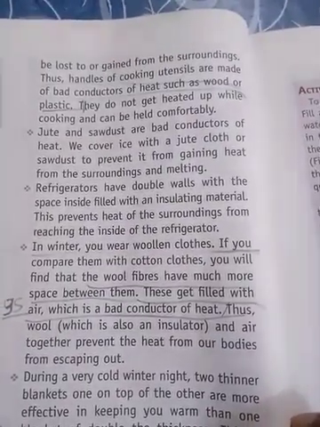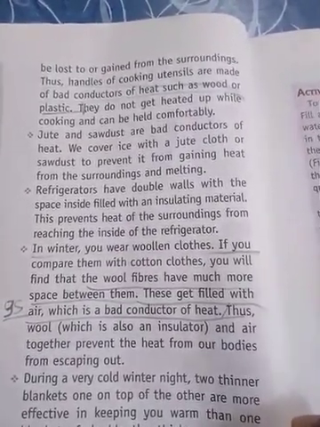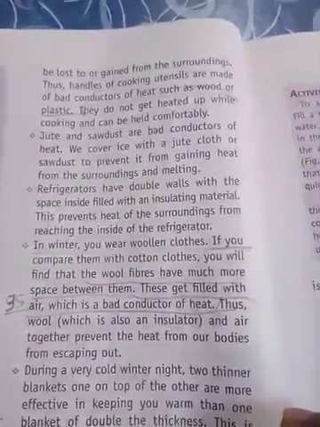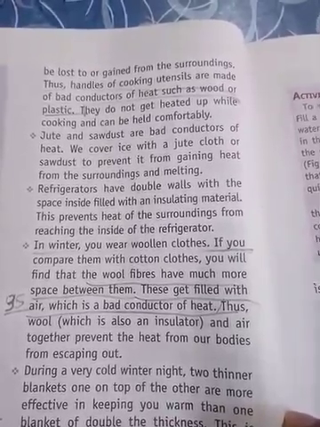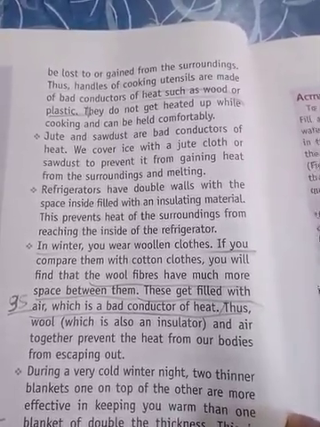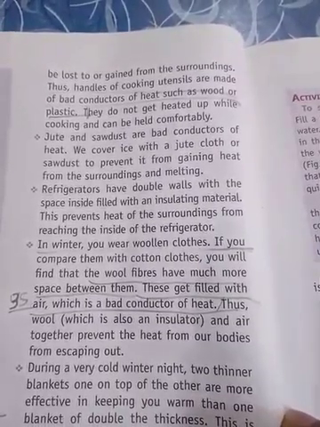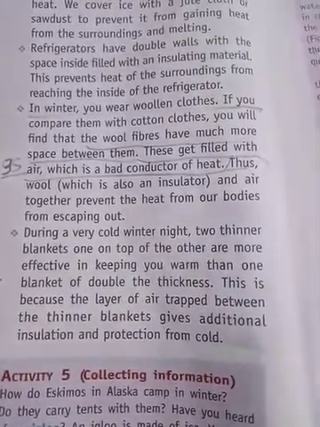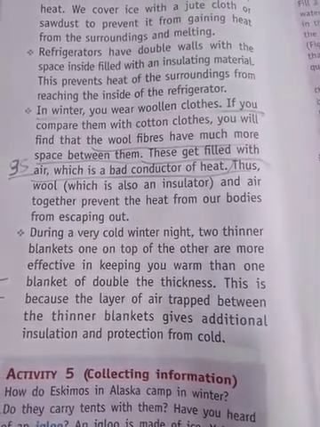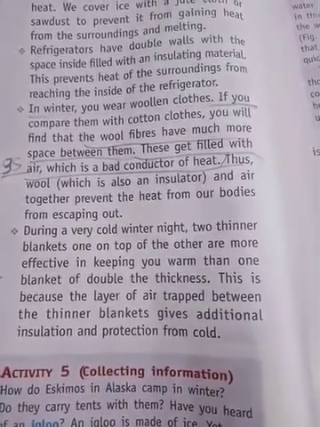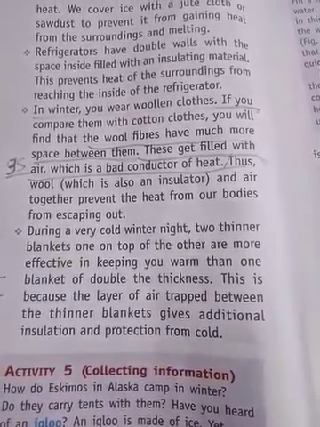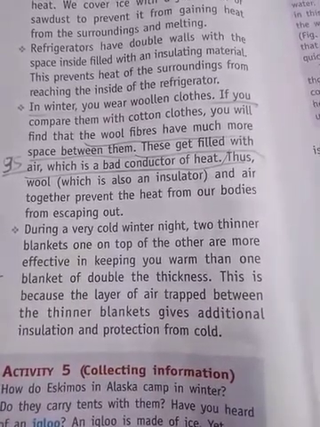We cover ice with a cloth or sawdust to prevent it from gaining heat from the surroundings and melting. Refrigerators have double walls with the space filled inside with an insulating material because this prevents heat of the surroundings from reaching the inside of the refrigerator. Similarly, during a very cold winter night, two thinner blankets, one on top of the other, are more effective in keeping us warm than one blanket of double the thickness. This is because the layer of air trapped between the thinner blankets gives additional insulation and protection from cold.